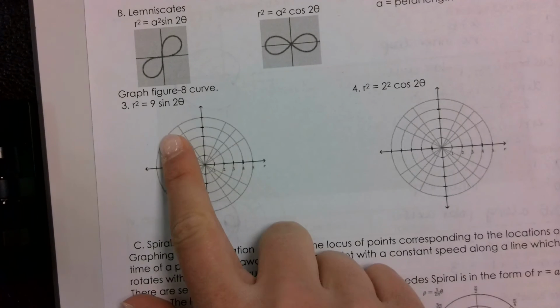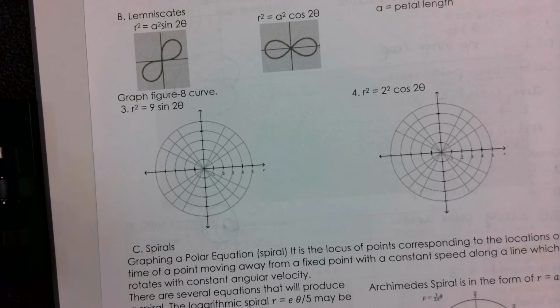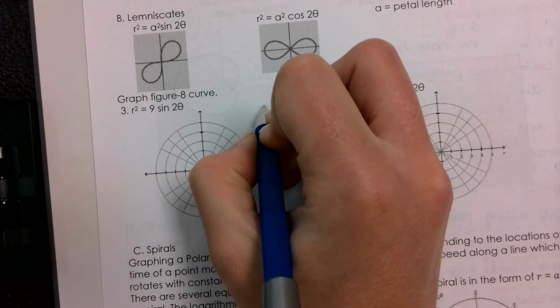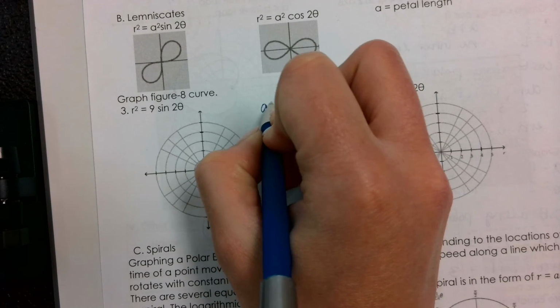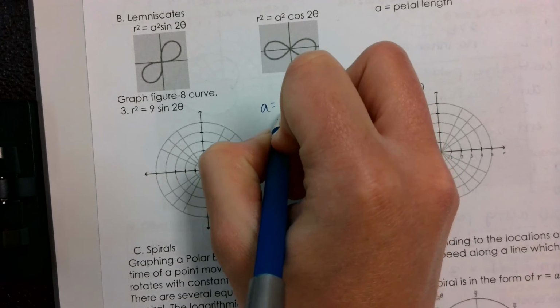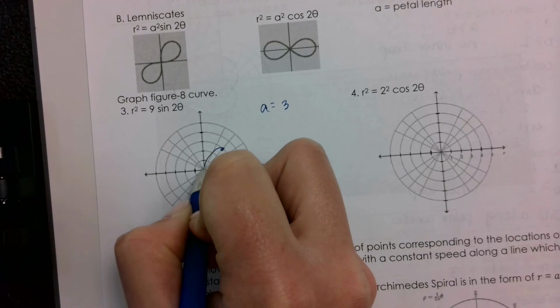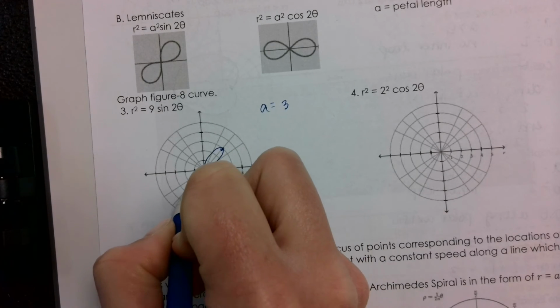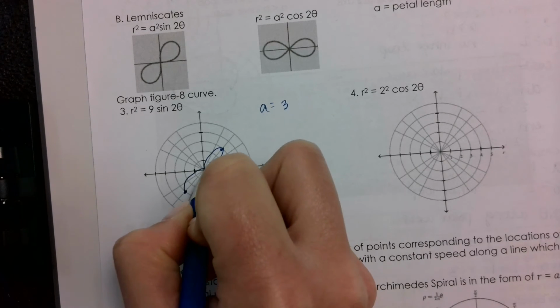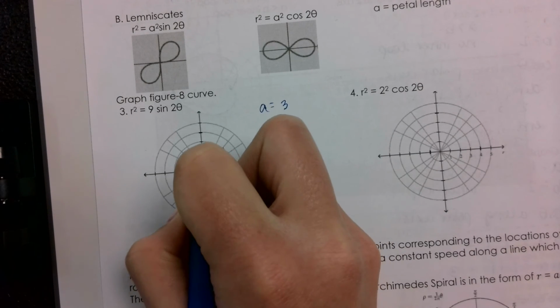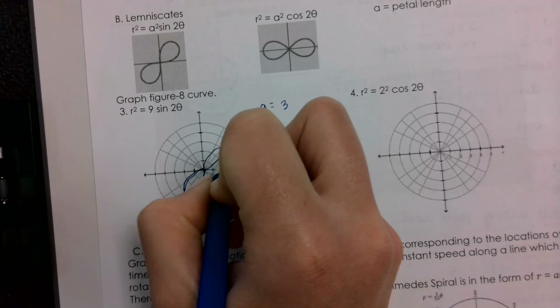So we're looking at number 3. What is your A value? A squared is 9, so A would be 3. That means your figure 8 is going to go out to 3, and we'll have our little loop here, and go out to 3 here, and another little loop there. So mine's not real cute, but nothing I've done today has been real cute.